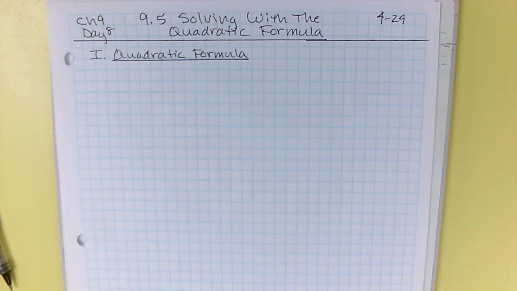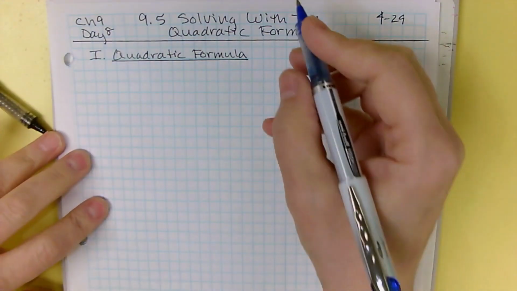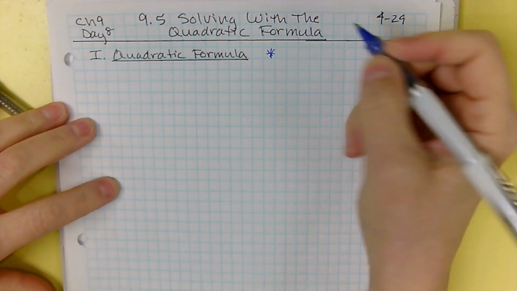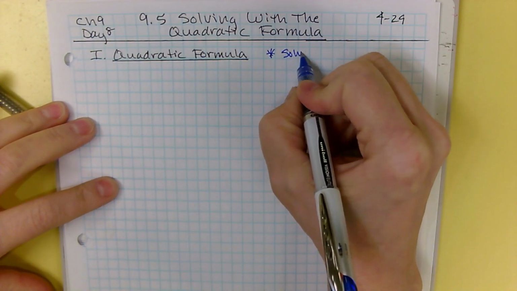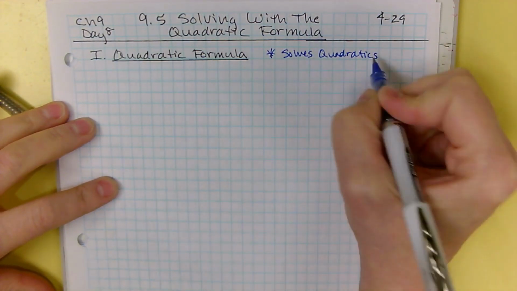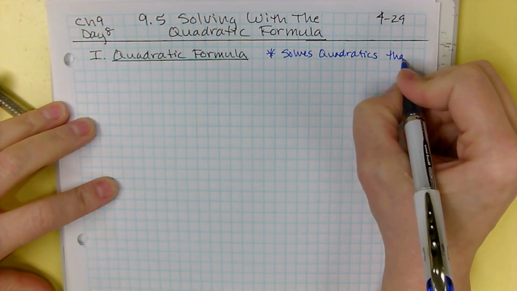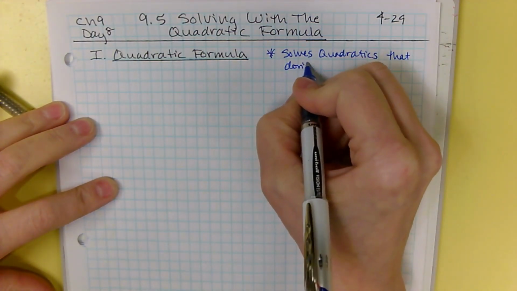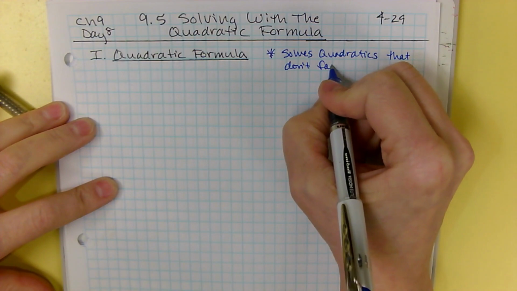Okay, so as long awaited, we are going to be doing the quadratic formula. So the first question you should always ask when learning something new is, what is this good for? What do we use this for? So the quadratic formula solves quadratics that don't factor.